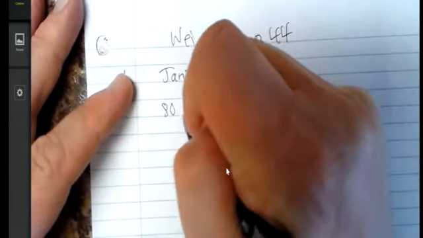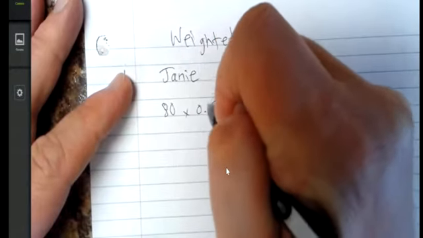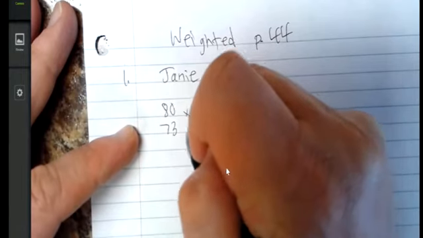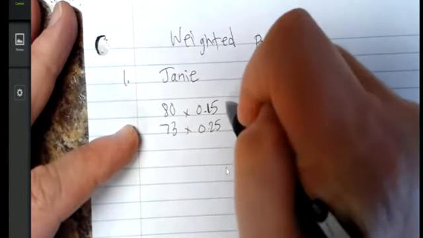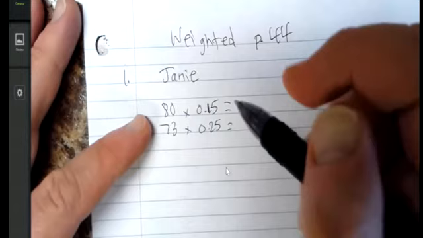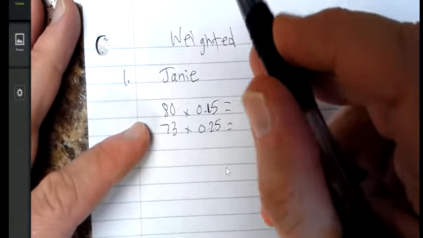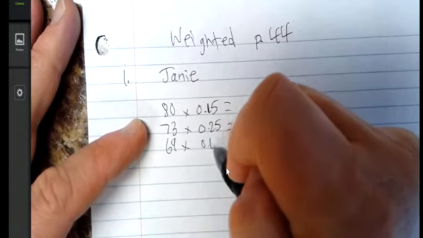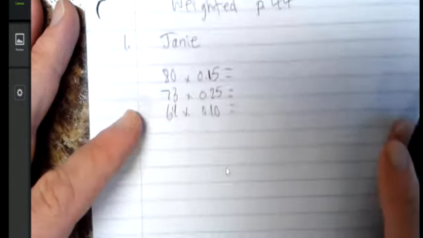She got 80 on the first test. 80 times 0.15. She got a 73, 0.25. And she got a 69, which was 0.10.